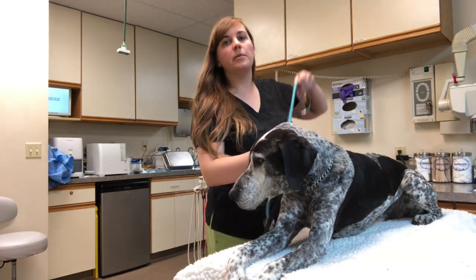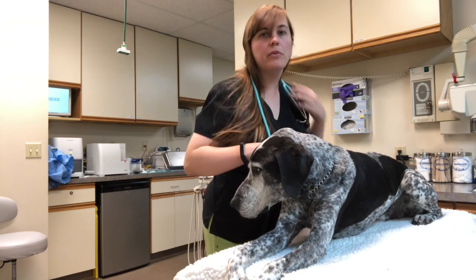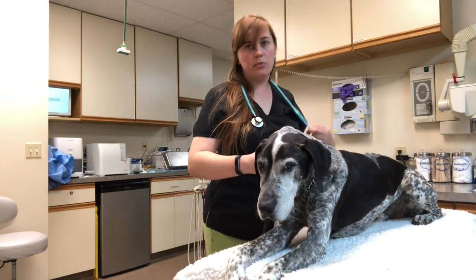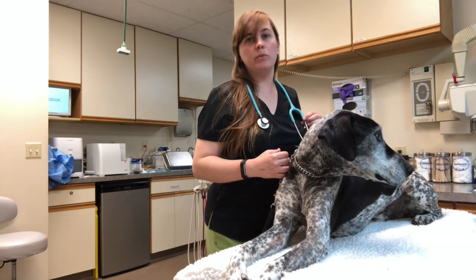So Austin's respiratory rate, I counted for 10 seconds and I got 3 breaths in those 10 seconds. So 3 times 6 is 18, so he's about 18 breaths per minute.